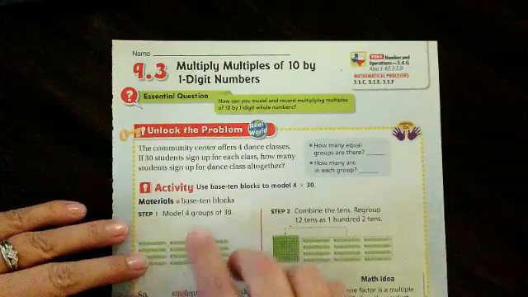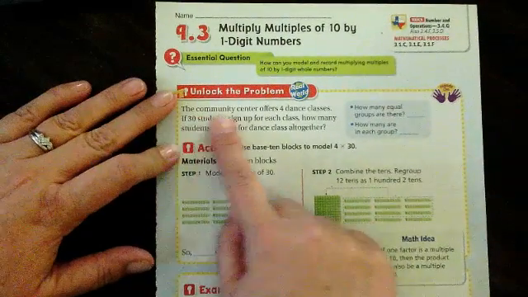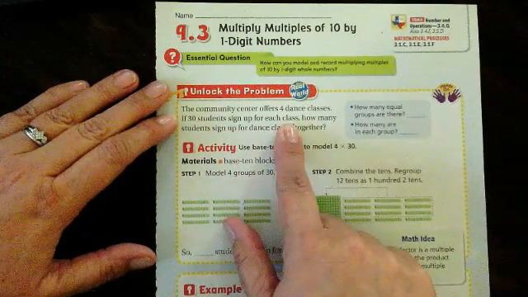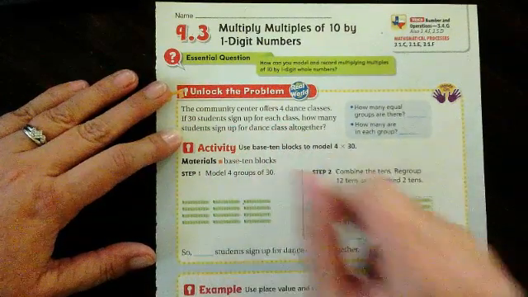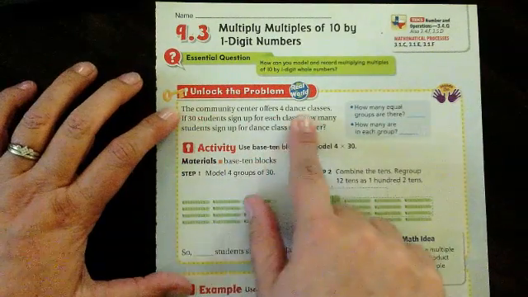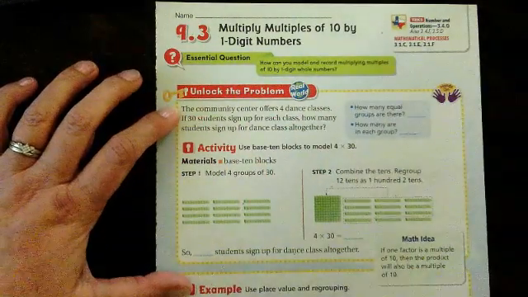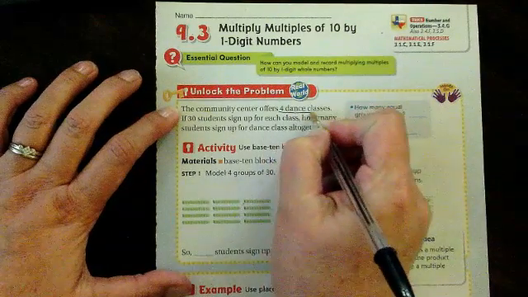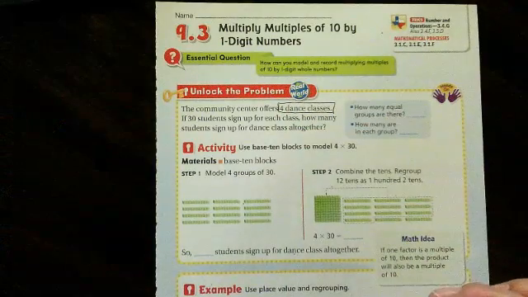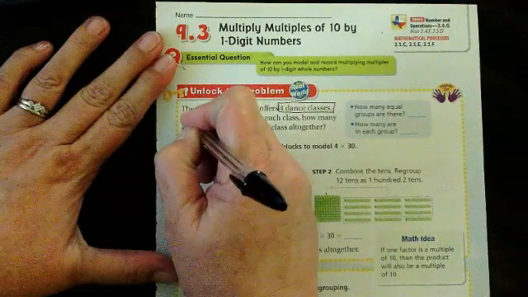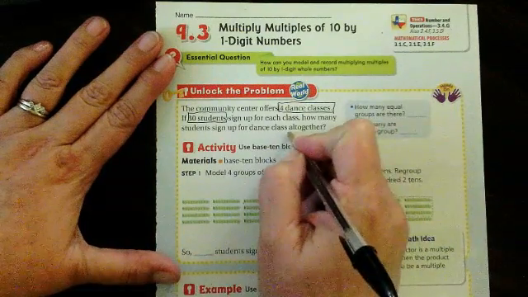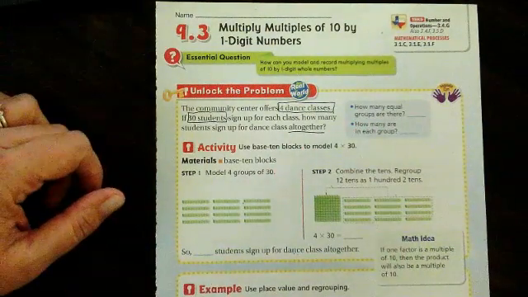So let's unlock the problem. It says the community center offers 4 dance classes. If 30 students sign up for each class, how many students sign up for dance class altogether? Let's read it one more time. The community center offers 4 dance classes. 4 dance classes, okay? If 30 students sign up for each class, 30 students in each class, how many students sign up for dance class altogether? So how many students do we have?